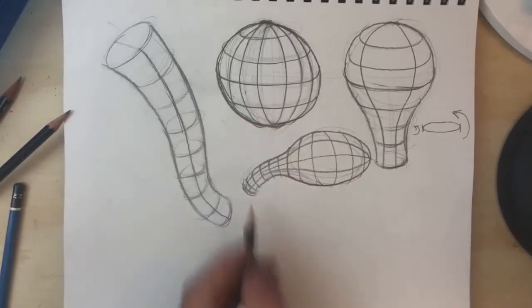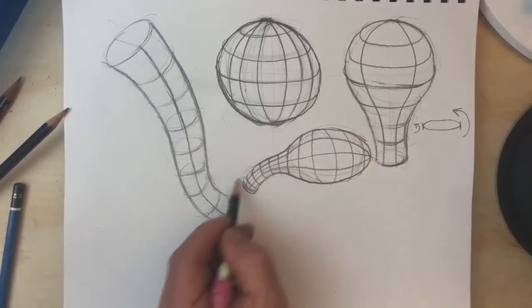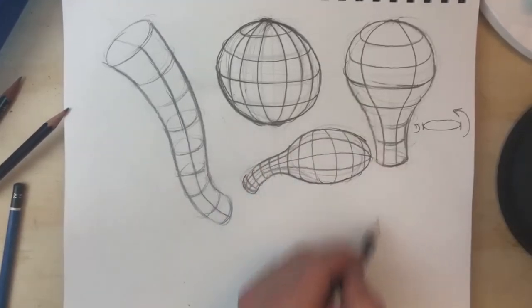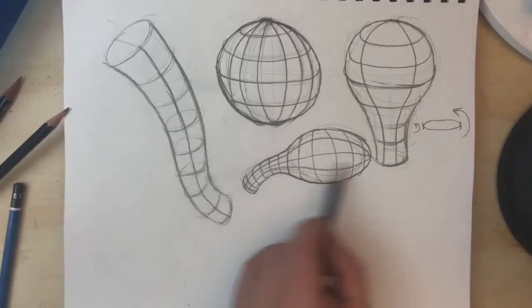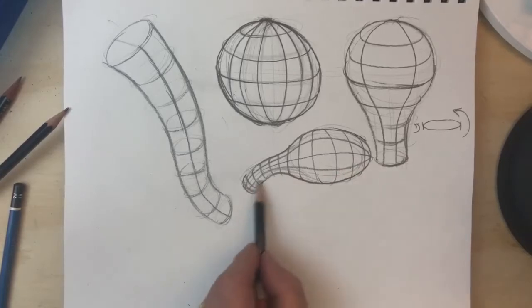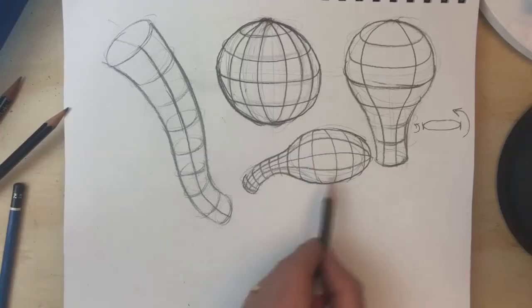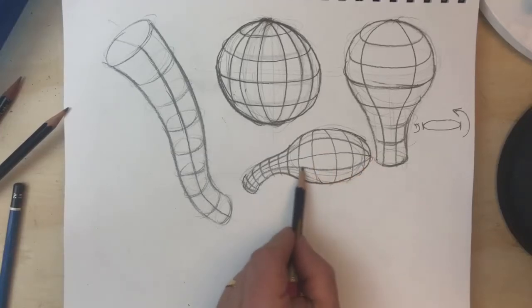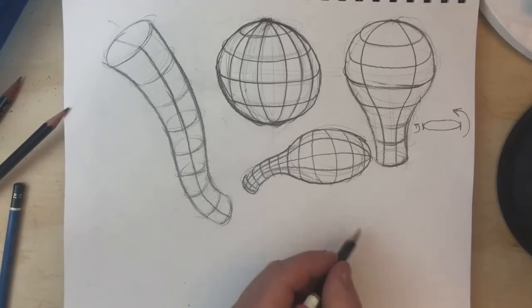All right. So this is all going to get your head thinking about implying that depth. You're trying to communicate that depth so that when you go to shade, this is going to be the kind of shapes that you're going to use with your shading. When you're dividing the light from the dark, you're going to want to have your shadow follow along those contours. So that's why we're doing it.